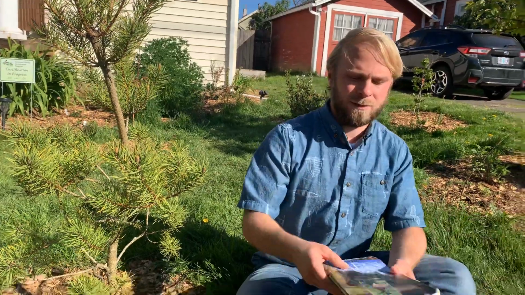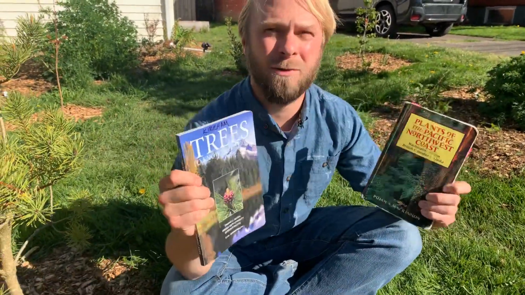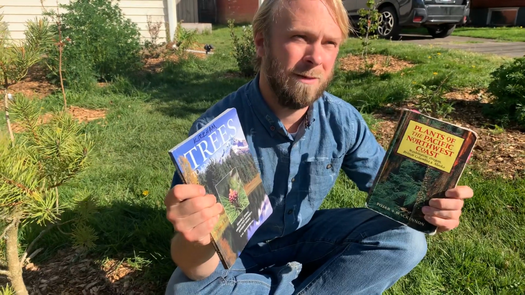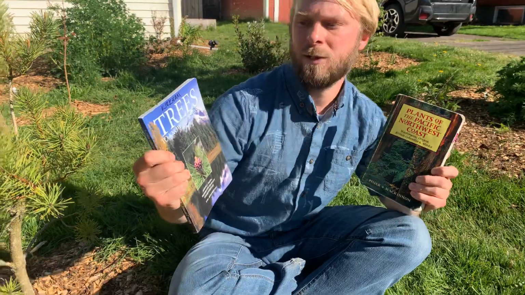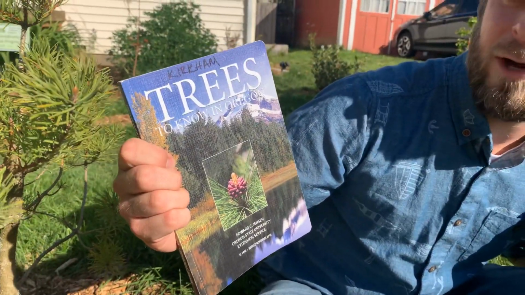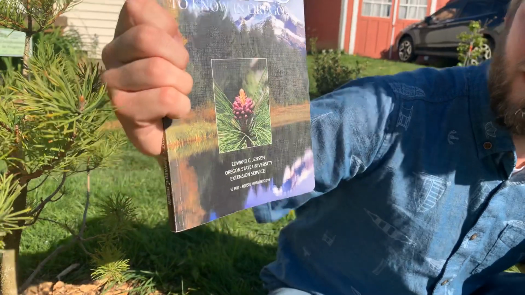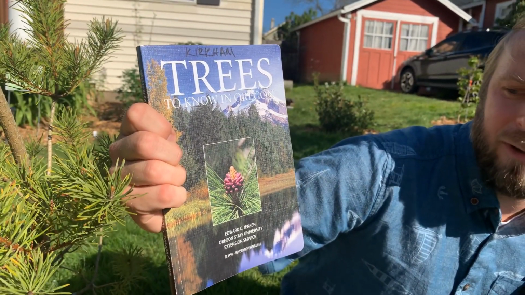All right, so let me introduce to you two of the best field guides I have for not only identifying trees, but identifying a lot of plants as well. But we're focusing on trees today. So one really great resource for trees is Trees to Know in Oregon. And it's by Edward C. Jensen, and it was produced by OSU.